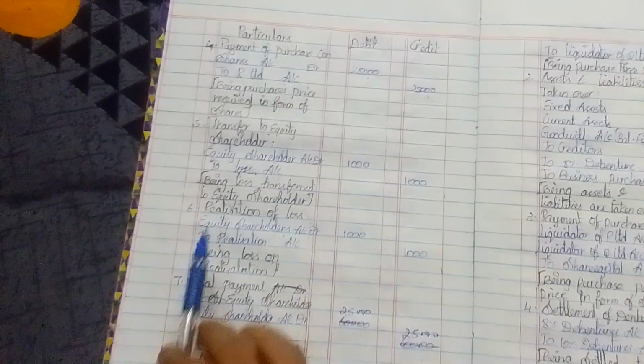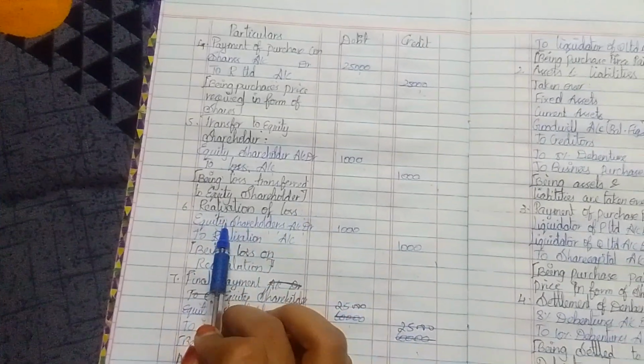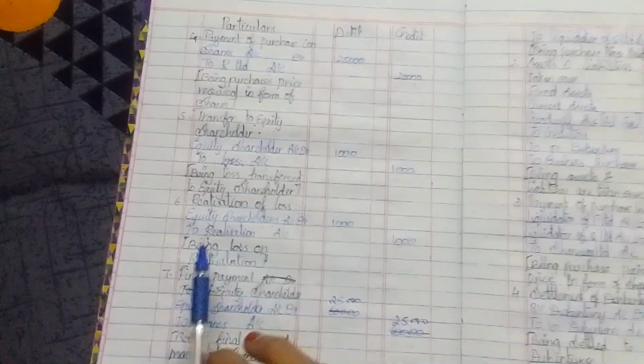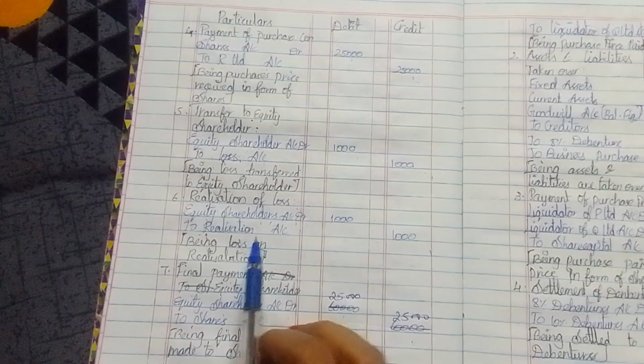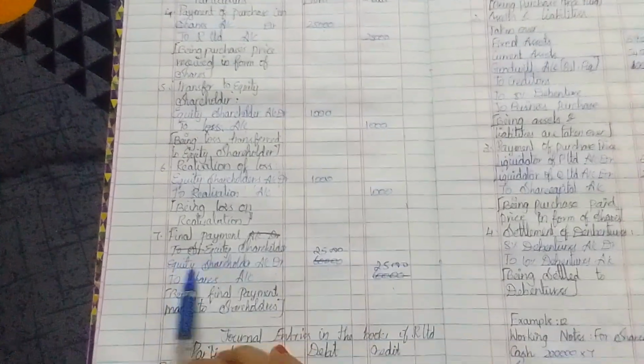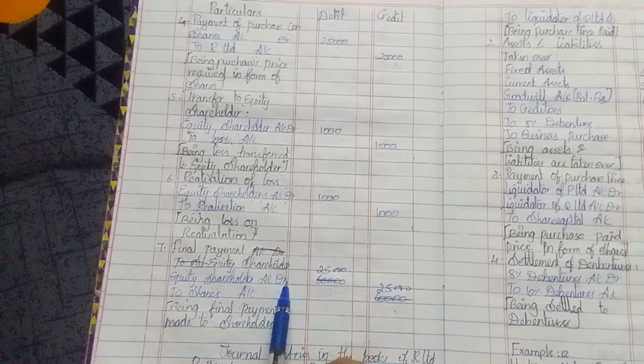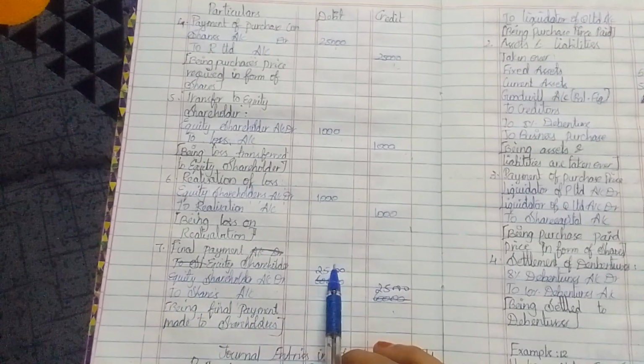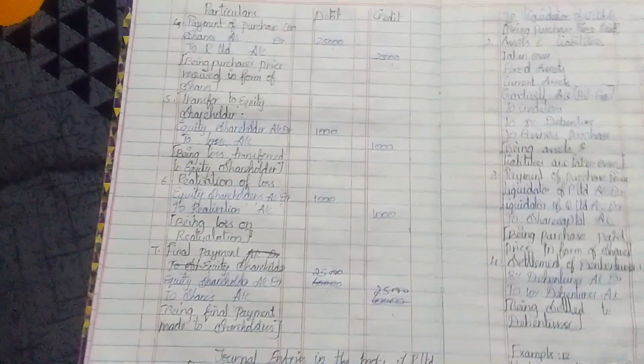Next, equity shareholder account debtor to realization 1,000. The final payment equity share account debtor to share account 25,000.